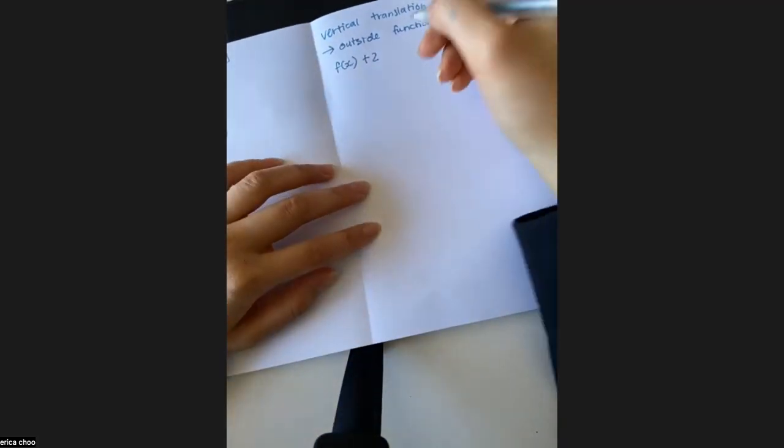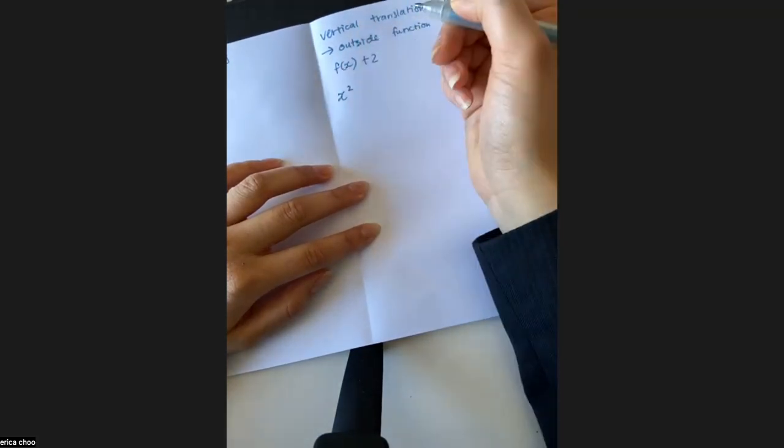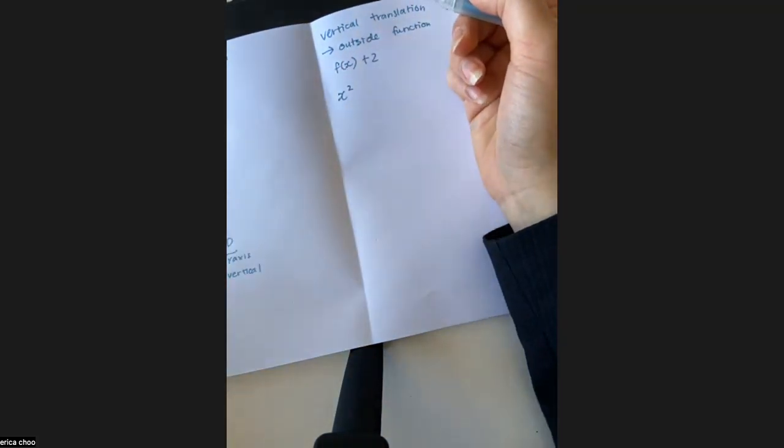If I give you x squared and tell you to move it down by 2, you just subtract 2. So this is very straightforward. It's outside the function, so if I say it's moving up, you just plus, and if I say moving down, it's just minus. The word correlates with the actual move.